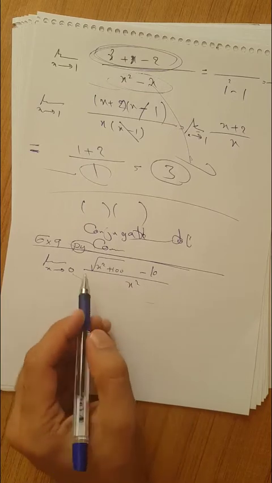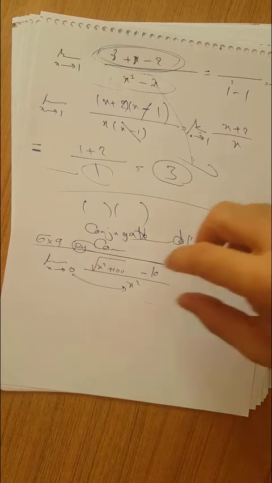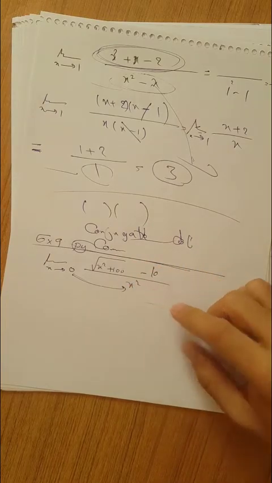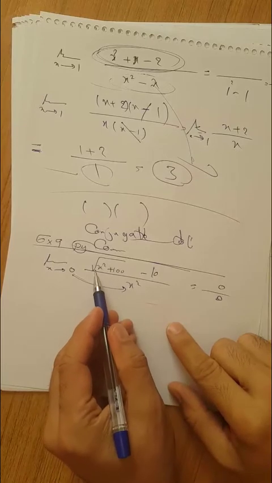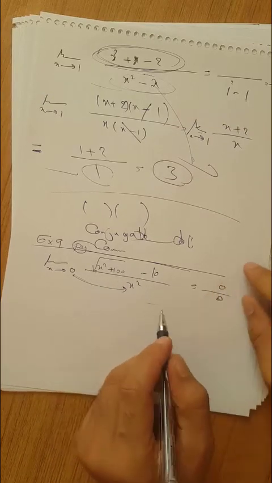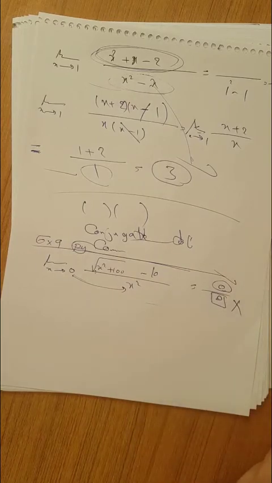So I cannot directly replace or substitute the value x with a 0 in this function y, this fractional y, because the rational function, this one over this one, will be what? 0 over 0. How? If I put 0 here, I will get 100, and 10 minus 10, it's okay. About the numerator, it's okay, but about the denominator, it's not okay. It's undefined.